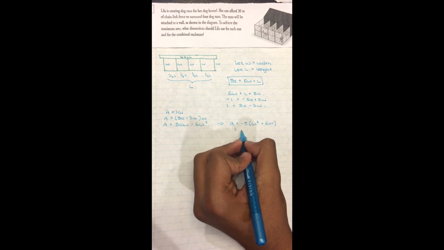To solve it, we will first have to complete the square. So as shown.